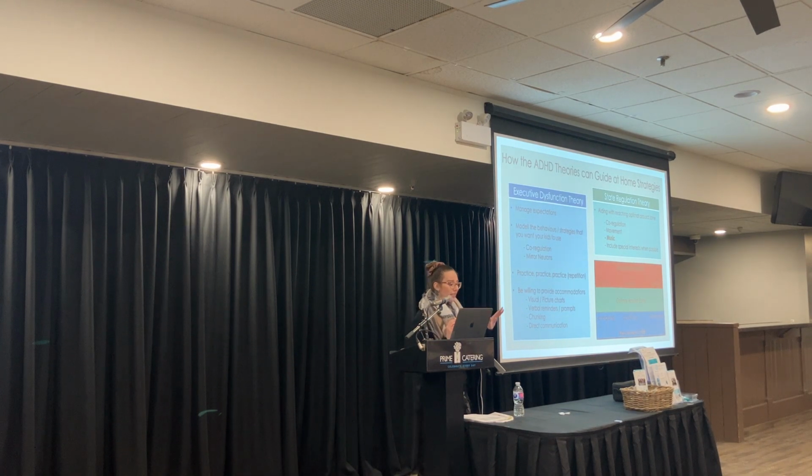Okay, so that's kind of how I like to see using maybe that executive dysfunction theory to guide what our at-home strategies look like. But what about that state regulation theory? When it comes to that, I like to think about how can we create an environment at home where your child is more easily in that optimal arousal zone.